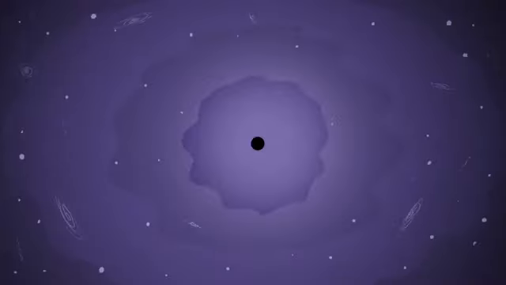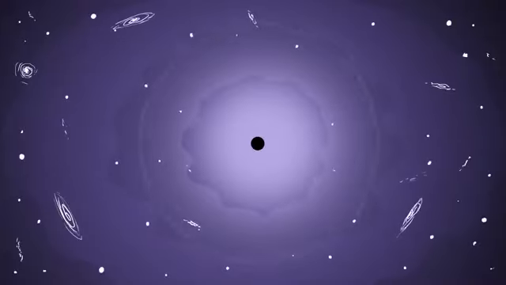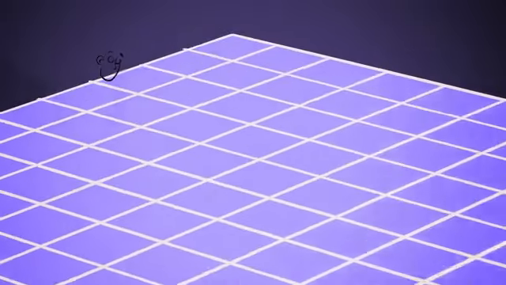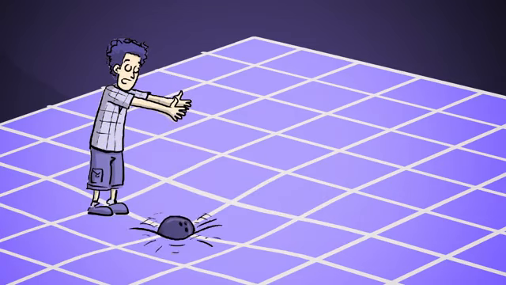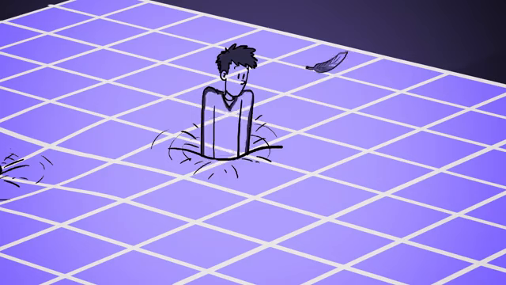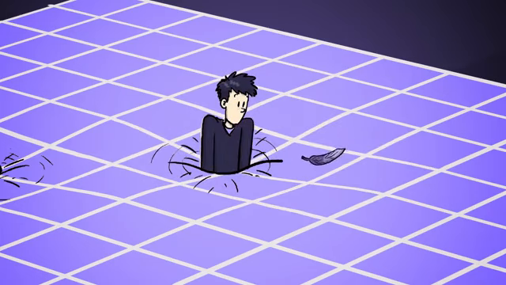What is a gravitational wave? It's a ripple in the fabric of space and time. Imagine that space is a giant sheet of rubber. Things that have mass cause that rubber sheet to bend, like a bowling ball on a trampoline. The more mass, the more that space gets bent and distorted by gravity.